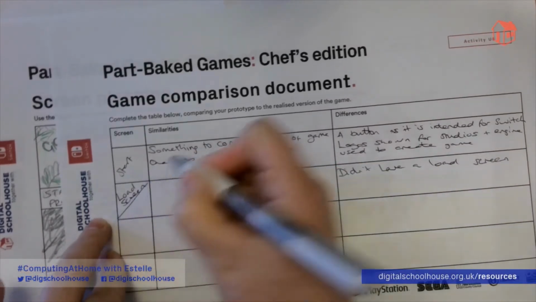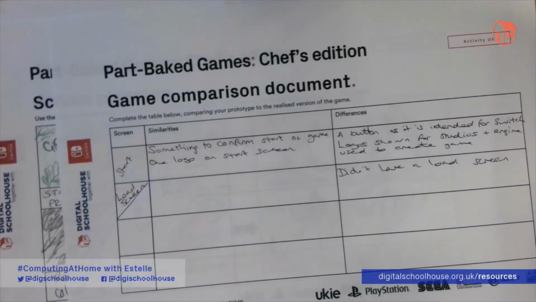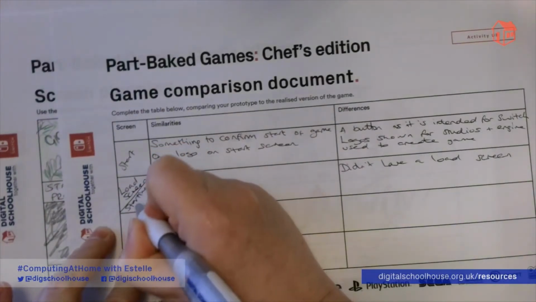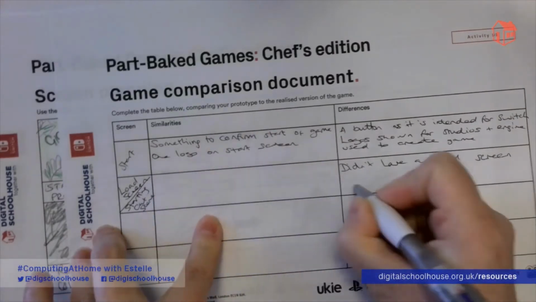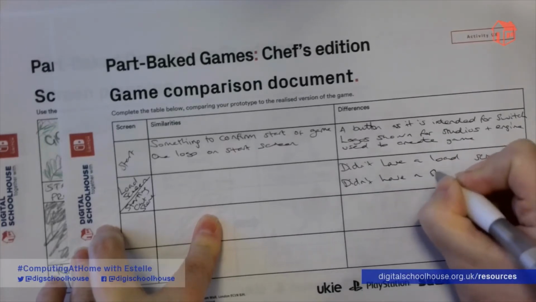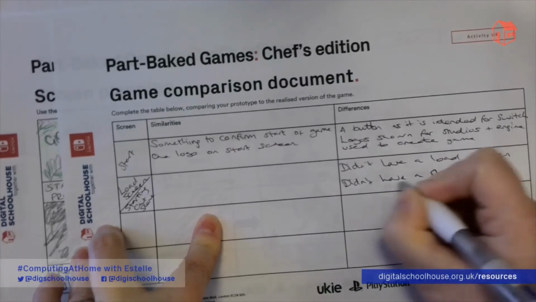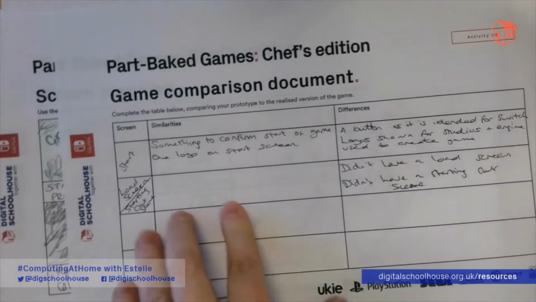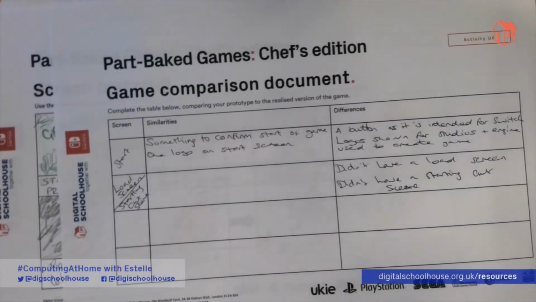And the other thing we had is almost like a starting animation, which is just playing at the very beginning of the game to give us an idea of a little bit of what we're going to be doing in the actual game. So we call that a cutscene, so we could call that a starting cutscene. And again, we didn't have one of those in our ideas. So there we go. So we haven't got any similarities on those because we didn't have them in our initial ideas.